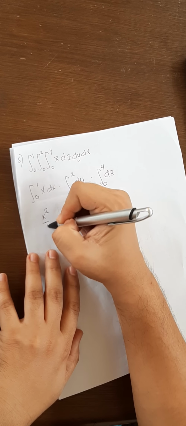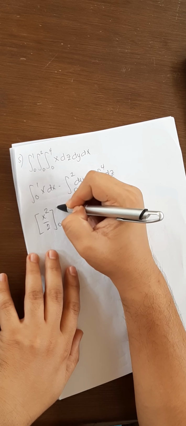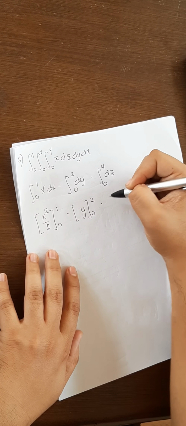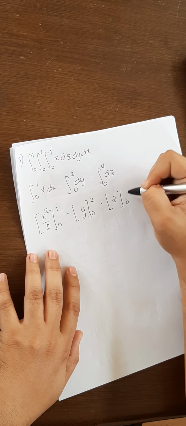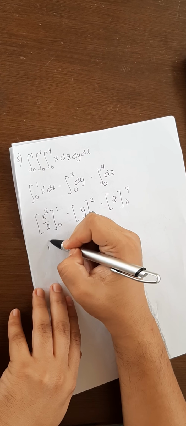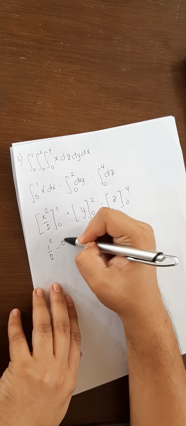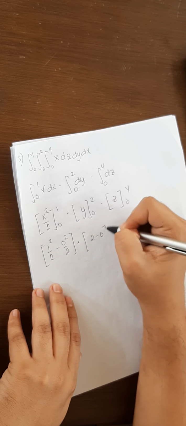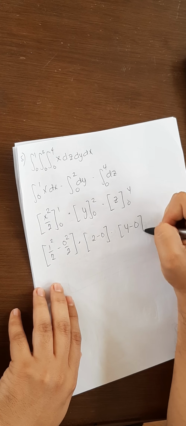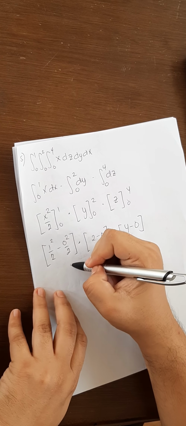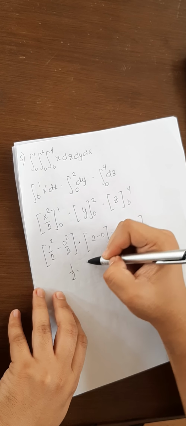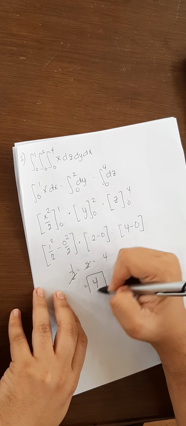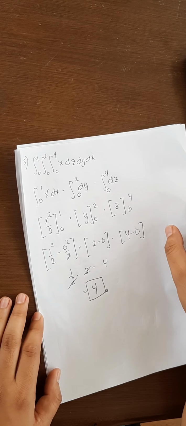So this is x squared over 2, limits from 0 to 1, multiplied to y, limits 0 to 2, multiplied to z, limits 0 to 4. Then substitute our limits. So we have 1 squared over 2 minus 0 squared over 2, multiplied to 2 minus 0, multiplied to 4 minus 0. If we simplify, this is 1/2 multiplied to 2 multiplied to 4. So the 2s cancel, and this is 4. And that is for higher integrals.